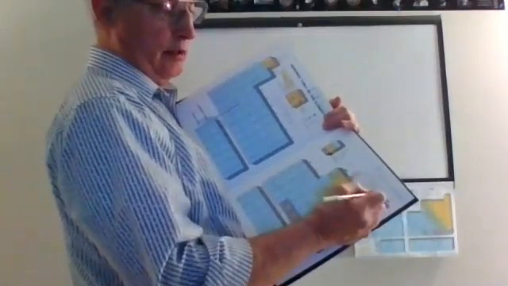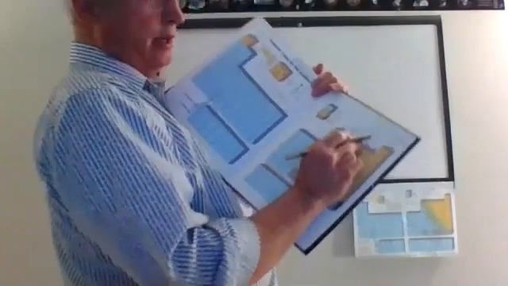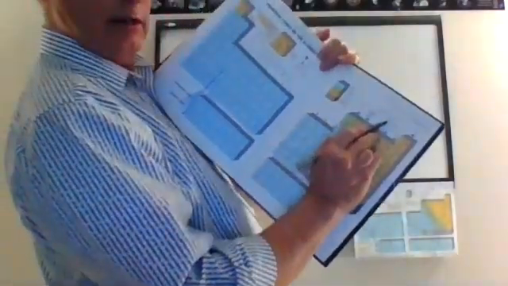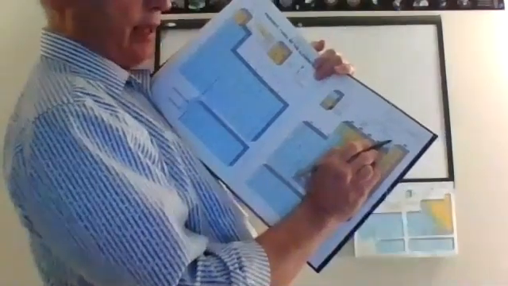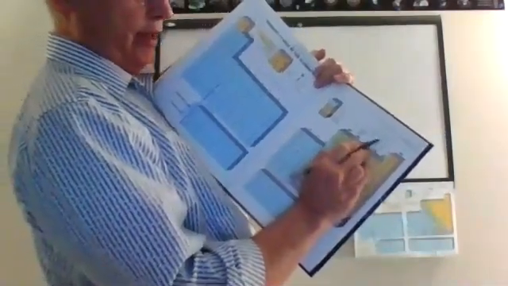A-N-I-O-N. An anion is a negative ion. See how that becomes an acronym? A negative ion, an anion.